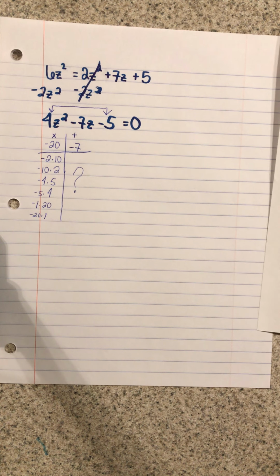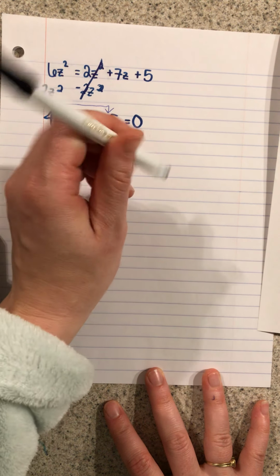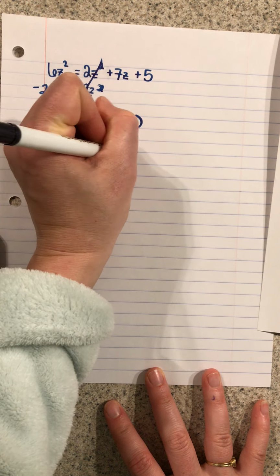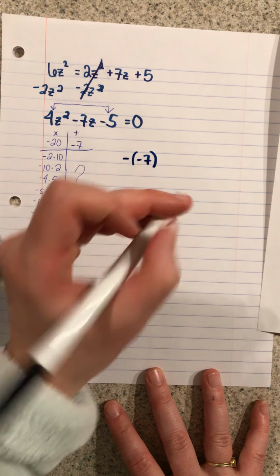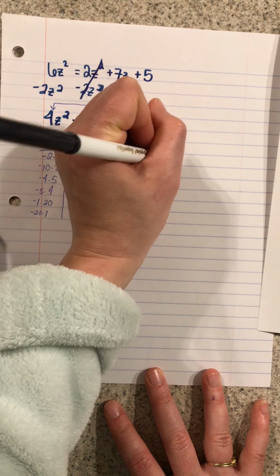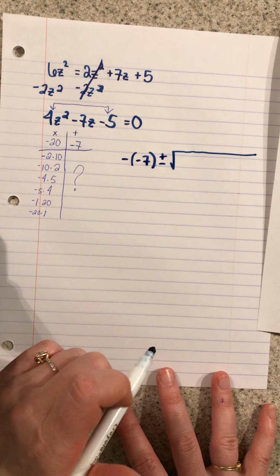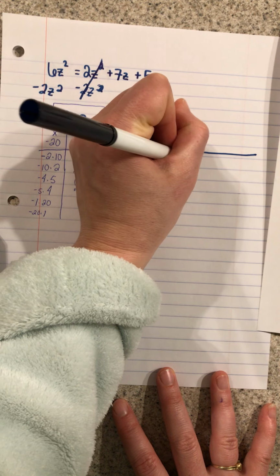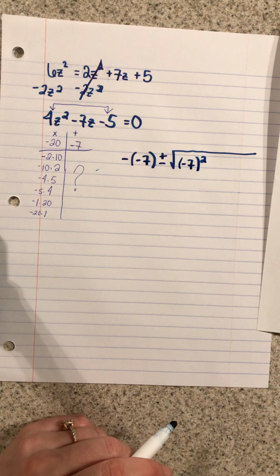Okay. Quadratic formula, it starts off with negative b, which in this case is a negative 7. So I have a negative 7, the negative from the problem and the negative from the formula, plus or minus the square root of b squared, negative 7 squared, minus 4ac.